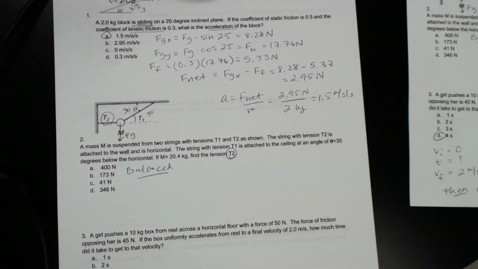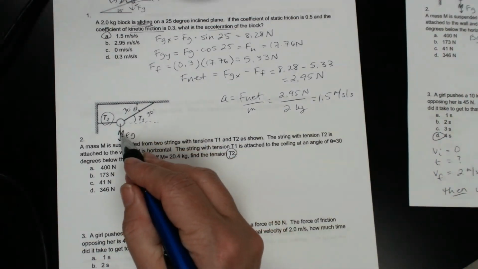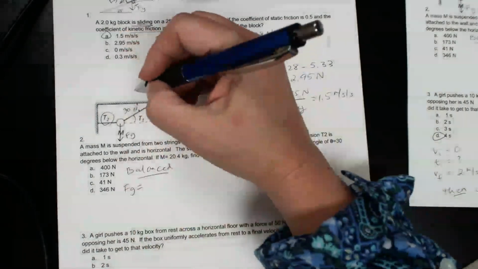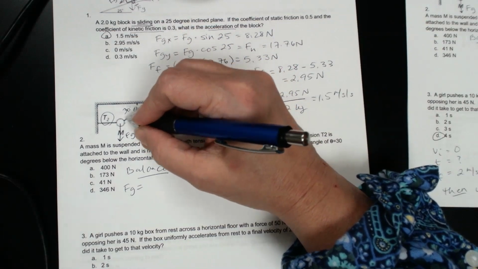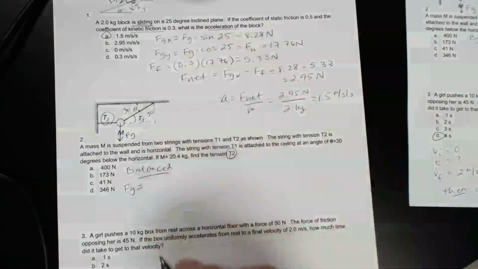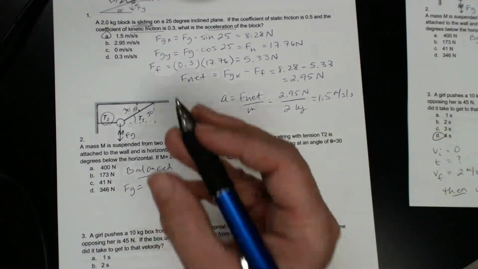So let's start off by figuring out what our balanced forces are. Our force of gravity is going to be balanced by the y component of this T1. This T1 is at an angle, so we're going to have to resolve it into two components, an x and a y. We always have to do that if we're at an angle because we need everything to be in either an x or y direction.